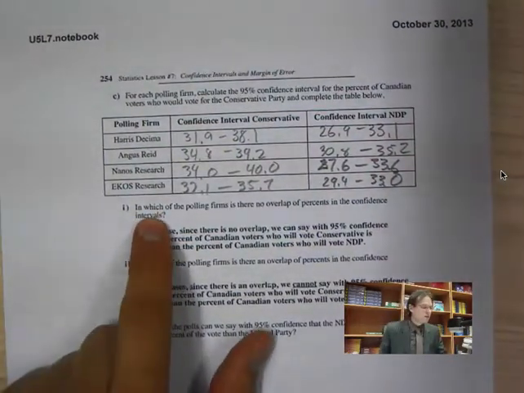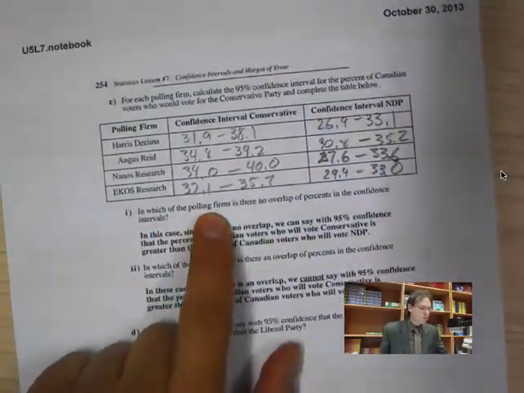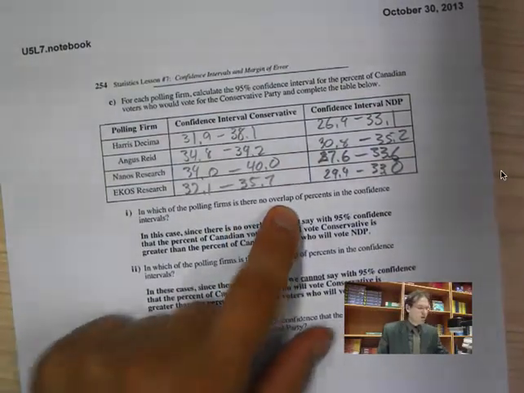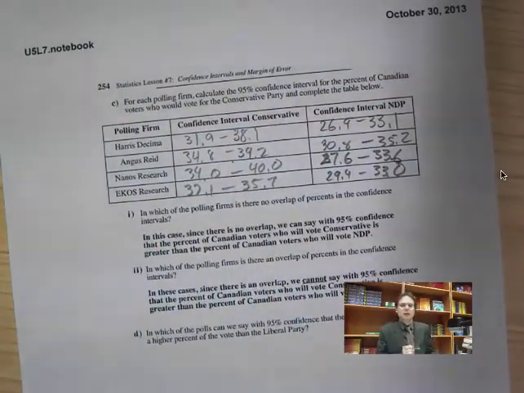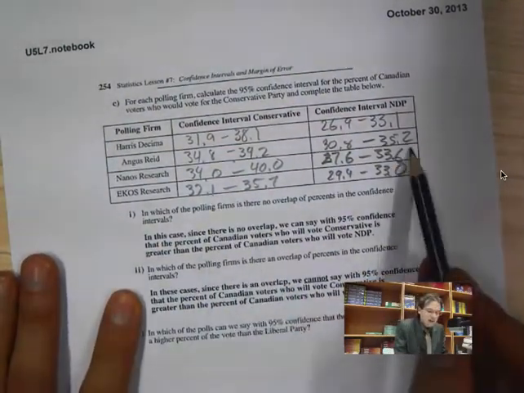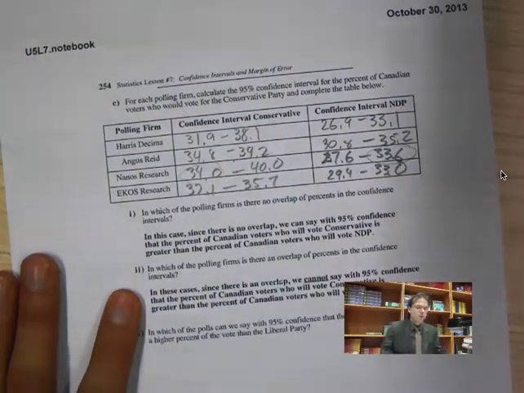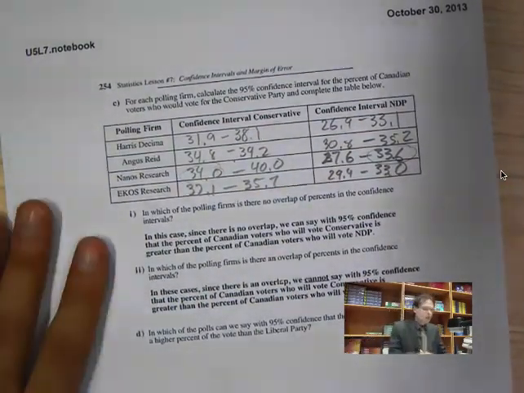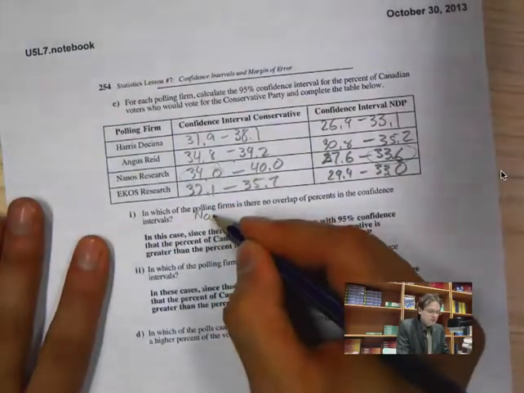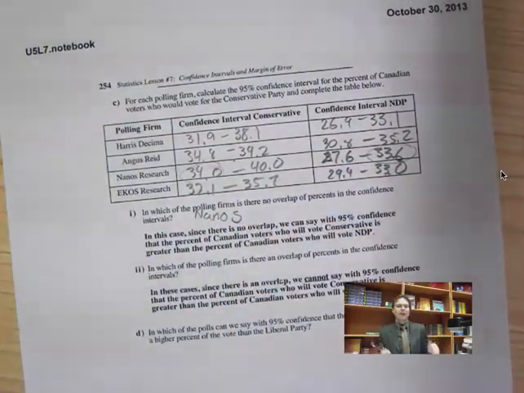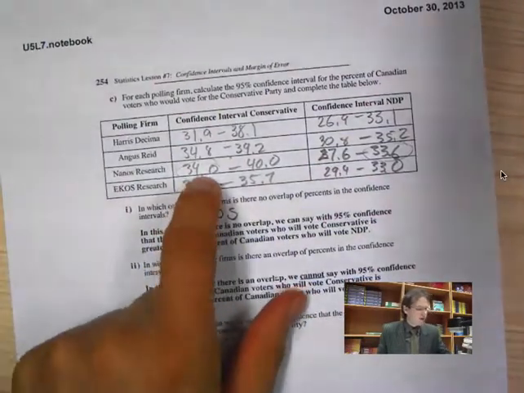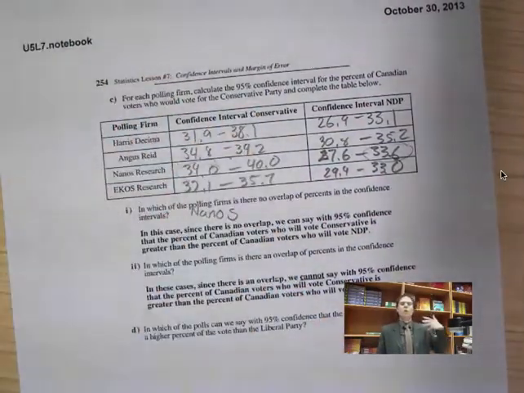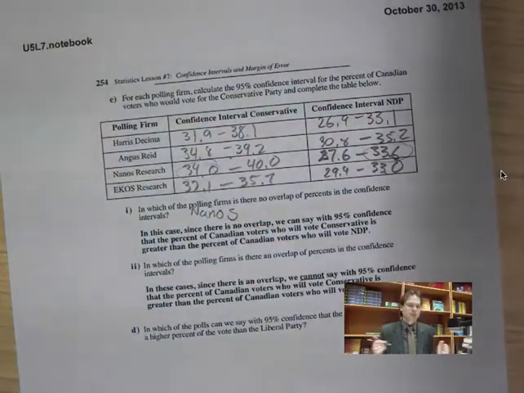Now, this part says, in which of the polling firms is there no overlap? So for which firm is there no overlap between the Conservatives and NDP? Well, the only one is Nanos. The max here is 33.6. The min here is 34. There's absolutely no overlap. So that's with Nanos. Now, what that means is, with no overlap, we're 95% confident that the Conservatives will beat the NDP in the election.